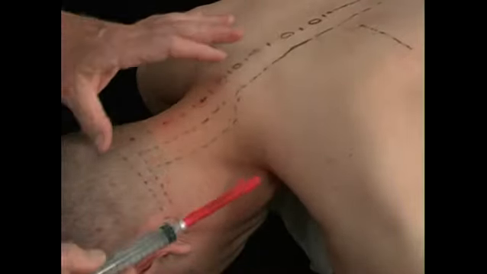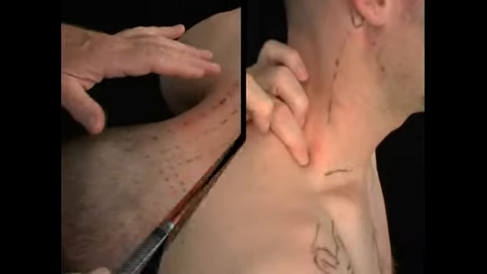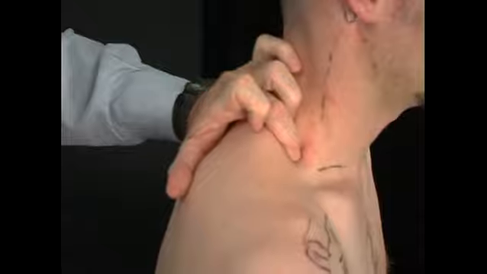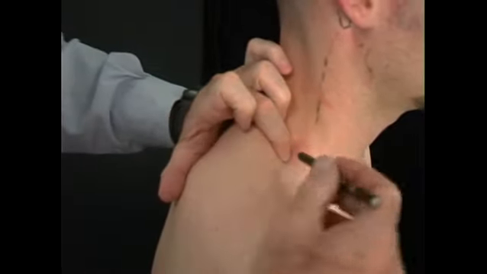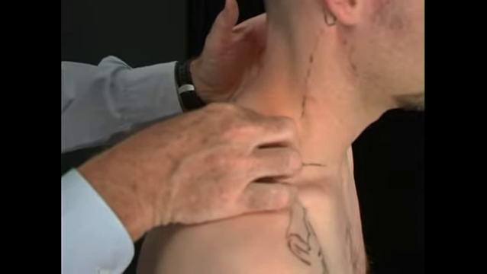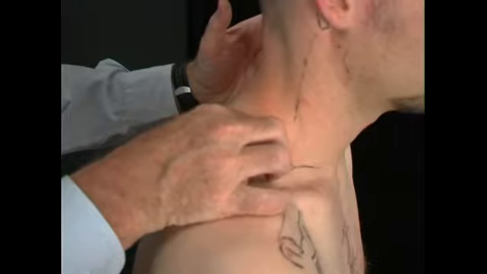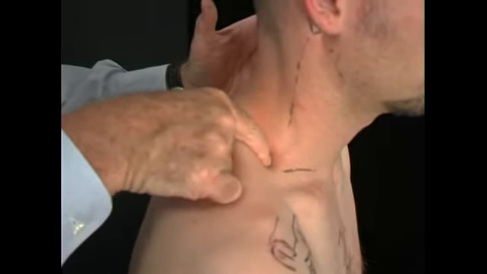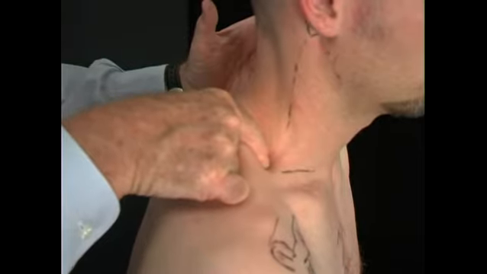These injections can also be done in the sitting position. We talked earlier about doing the injections of the C7 transverse process and the first and second ribs in the sitting position. So if we push the trapezius back and aside, and we come in and find the bump of the C7 transverse process, it's right there. One has to push in quite firmly in many people to hit it, but that's it right there.